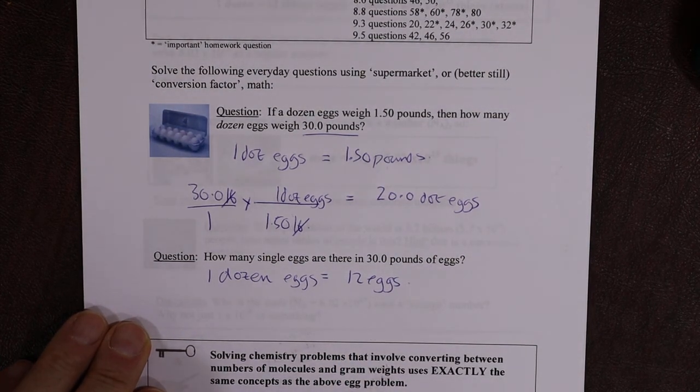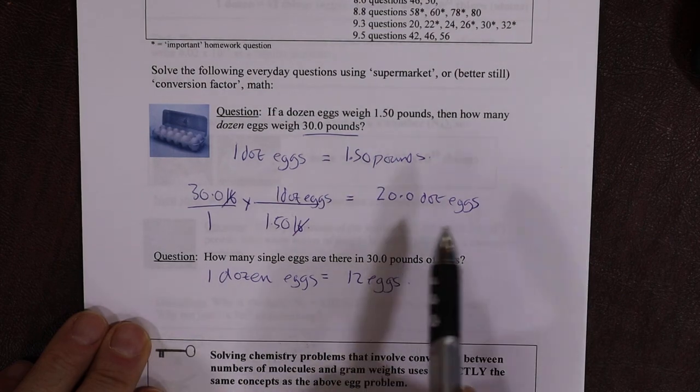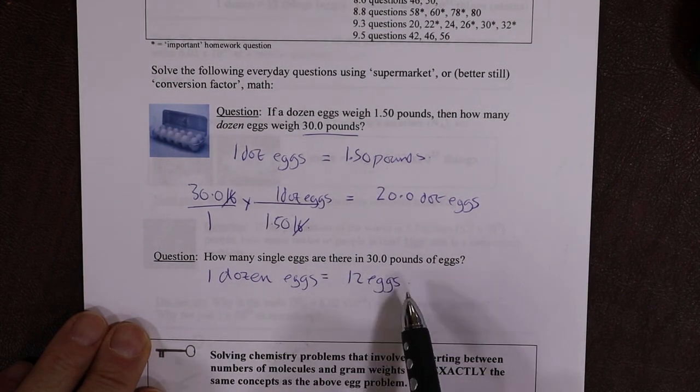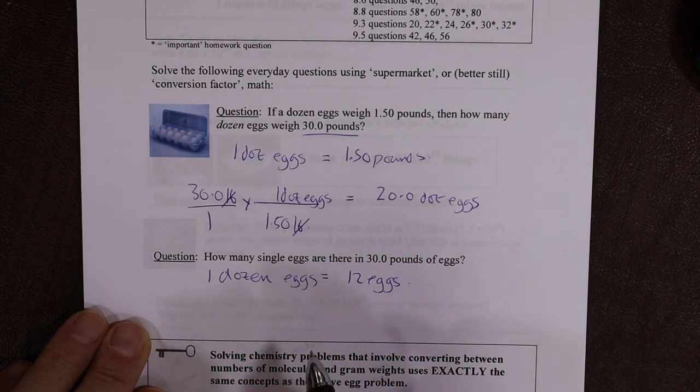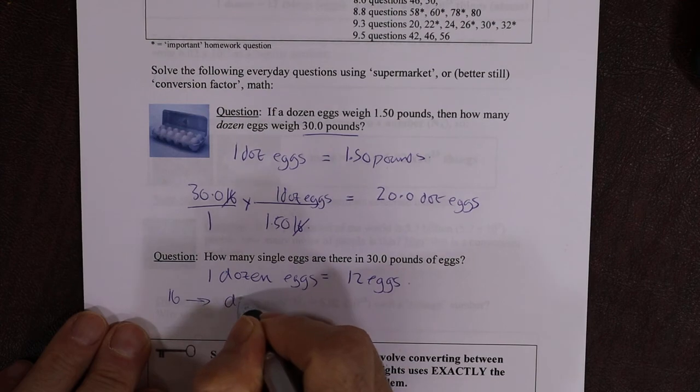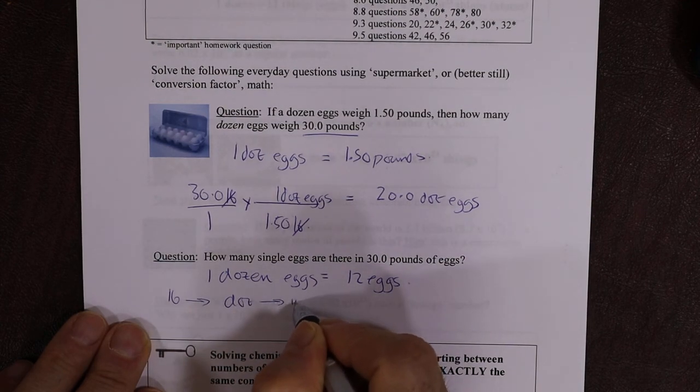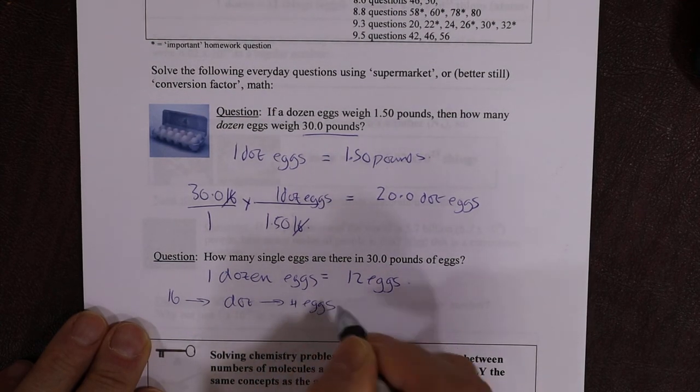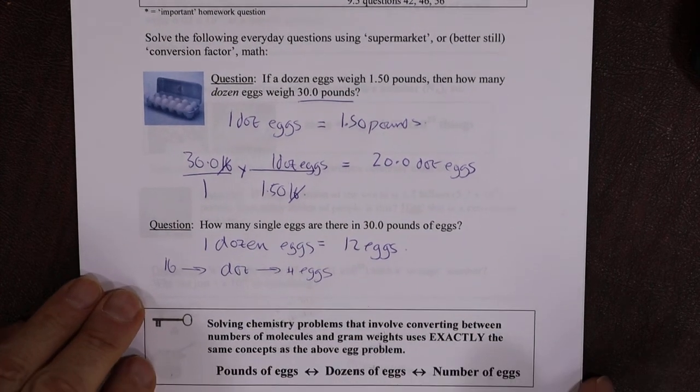All right, that's our conversion factor. Okay, and I could take this answer and then just do a single link in the chain conversion, but let's do the whole thing. I'm going to go from pounds to dozens to number of eggs, right? And it's kind of explained down here.